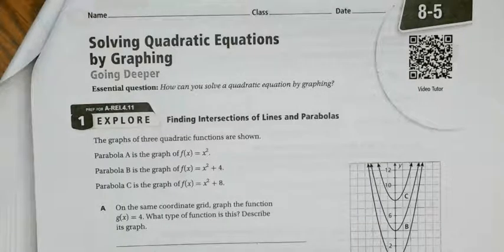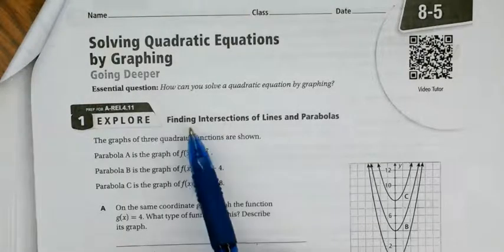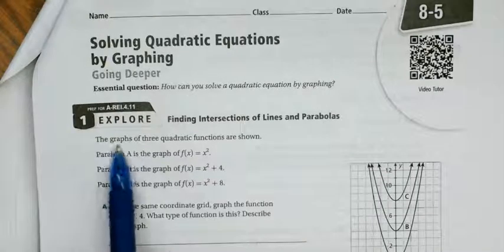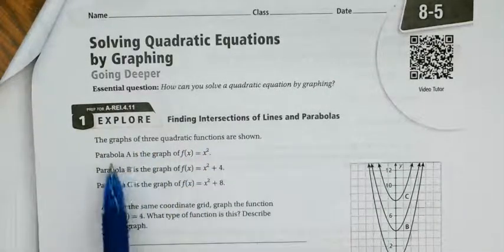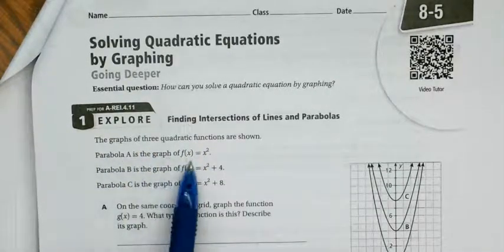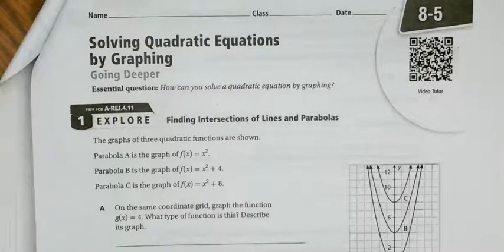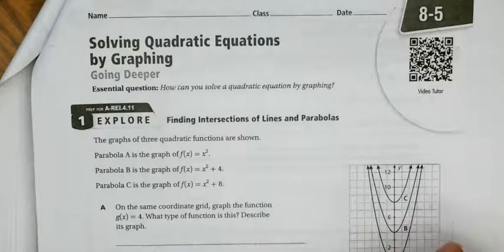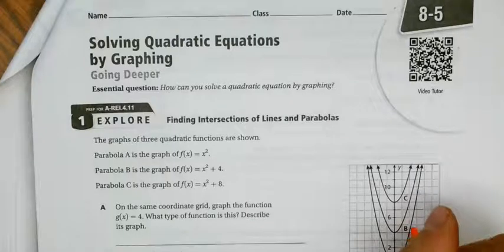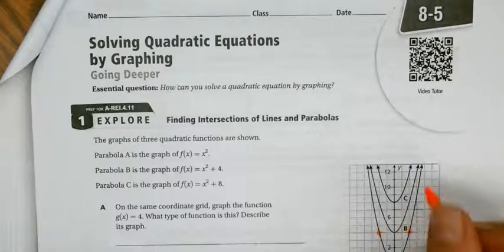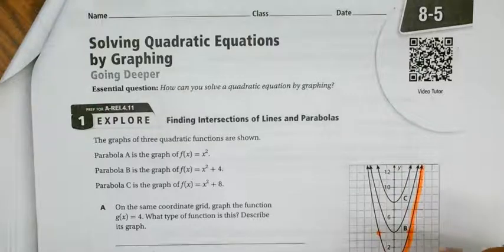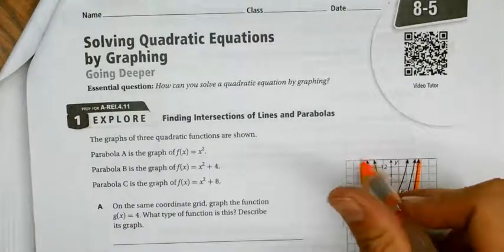Alright, so, finding intersections of lines and parabolas. The graphs of three quadratic functions are shown. Parabola A is the graph of f of x equals x squared. That's the parent function, right? That's what we're used to looking at. So y equals x squared would be 0, 0. 1 squared is 1. Negative 1 squared is 1. 2 squared is 4. Negative 2 squared is 4. This is our parent function.